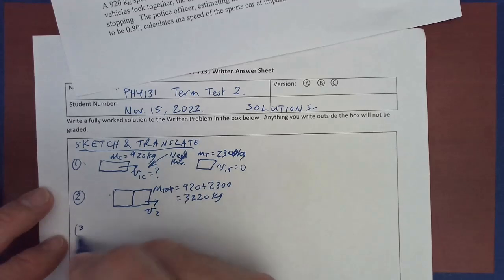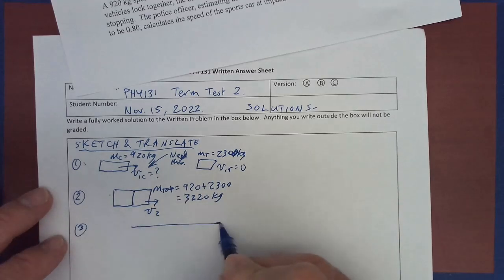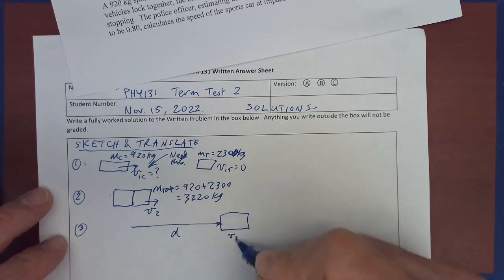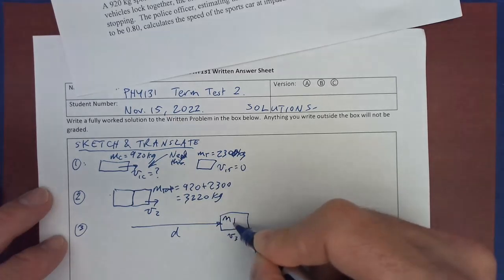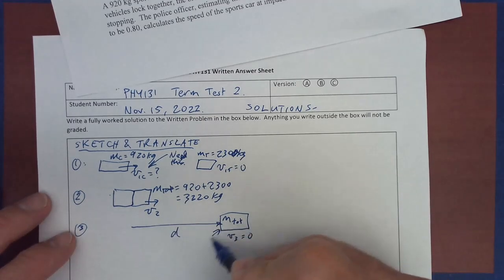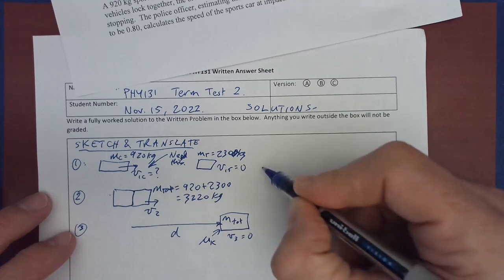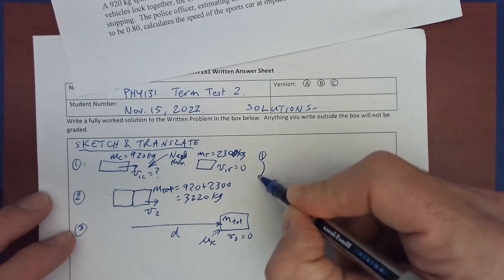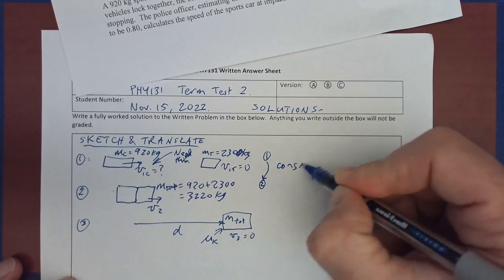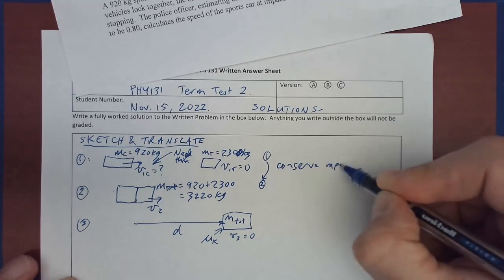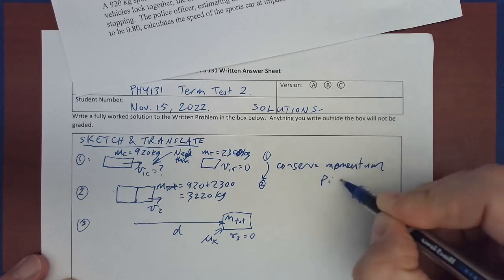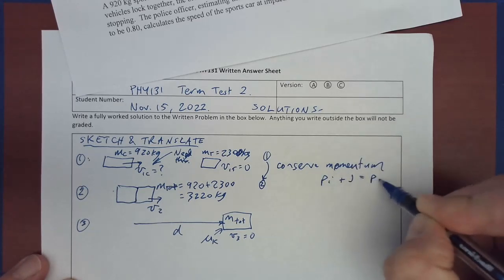And then at 3, what happens is that the whole thing will slide some distance d, so that V3 equals 0, and this is m total. Okay, and what will happen is that there will be some kinetic friction, which will conserve energy here. So from 1 to 2, what we're going to do is conserve momentum, P initial plus J is equal to P final.